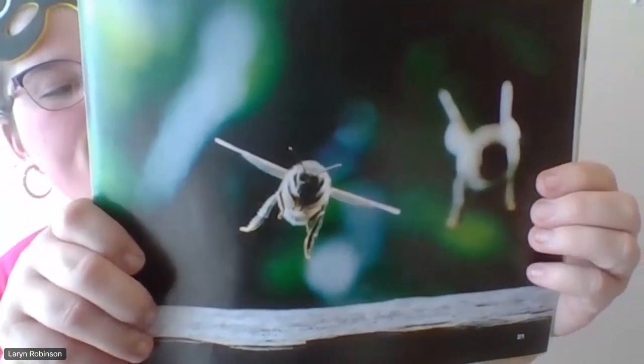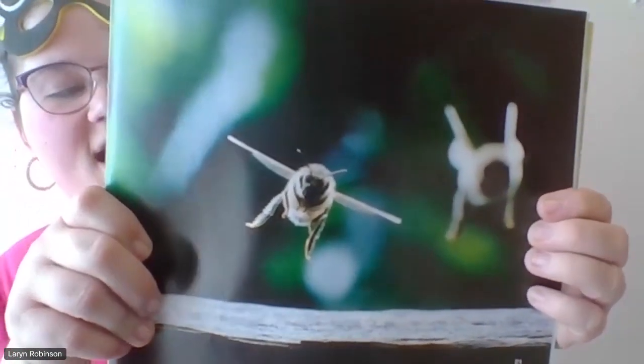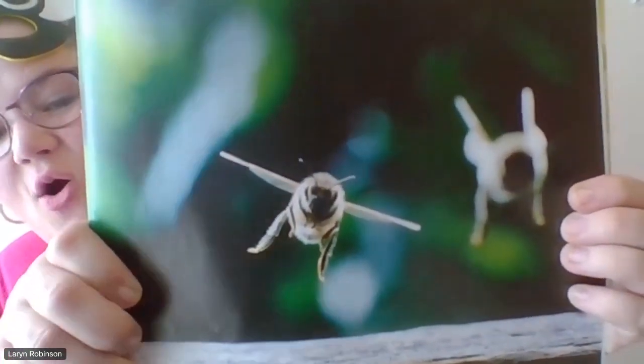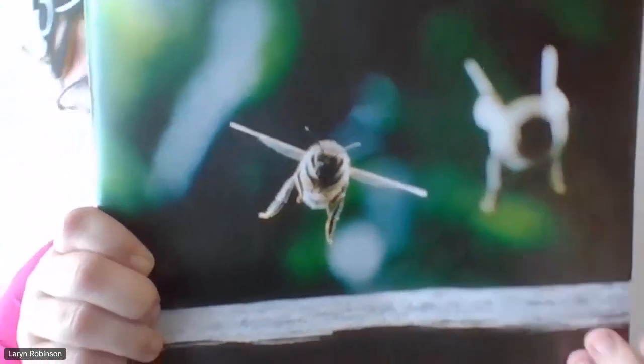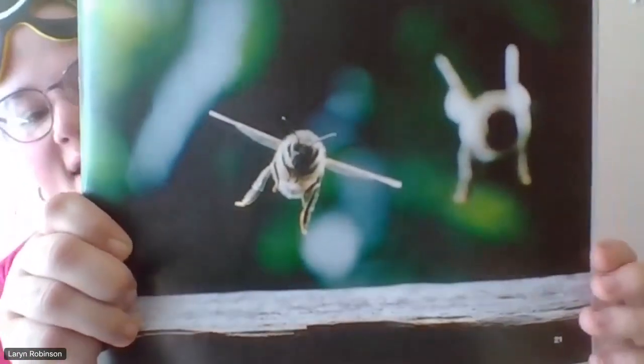A good home. Bees buzz and fly into their hives. Hives are a good home for bees. And this is the honeybees entering a box hive. A box hive is like what a beekeeper would have.